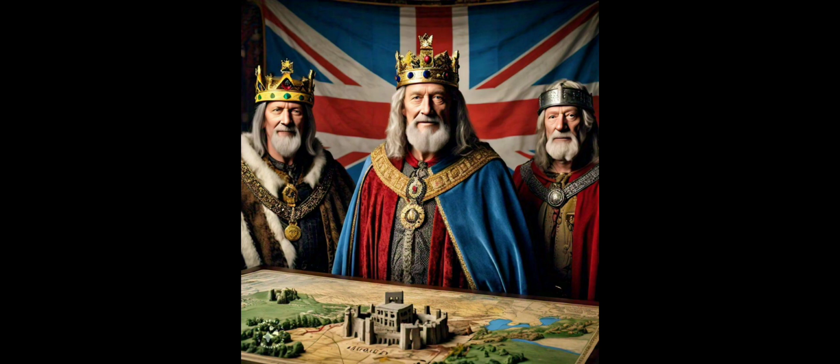Ireland and the English crown. Norman invasion of Ireland in 1169. The Normans invaded Ireland at the invitation of an Irish king seeking help in a local dispute. This led to the establishment of the Lordship of Ireland, with the English crown exerting control over parts of the island, primarily around Dublin, known as the Pale.